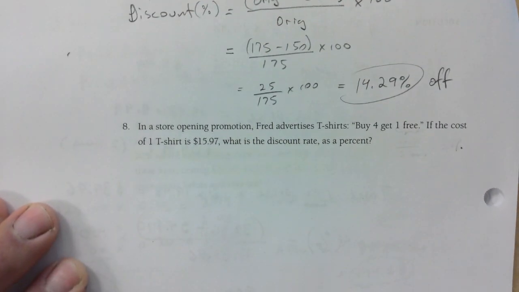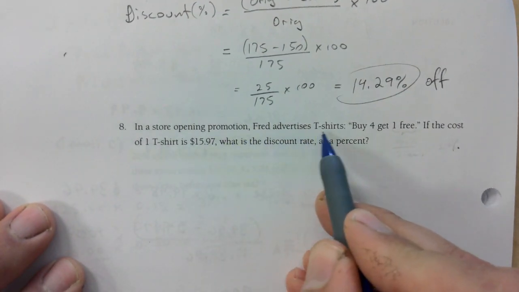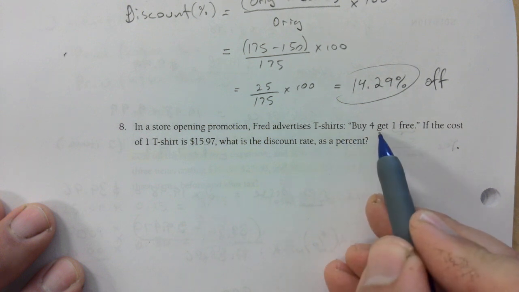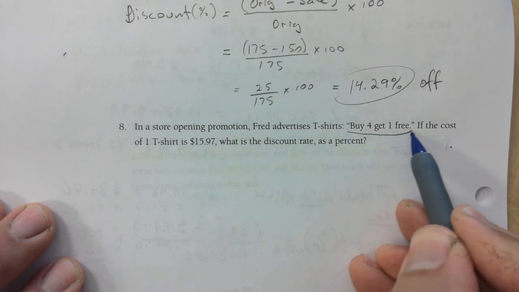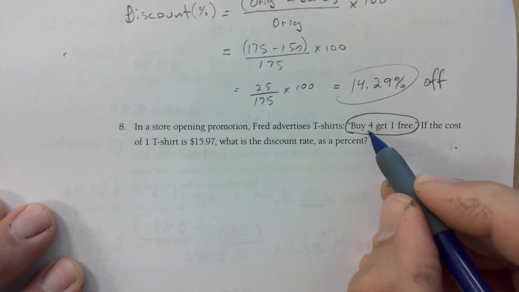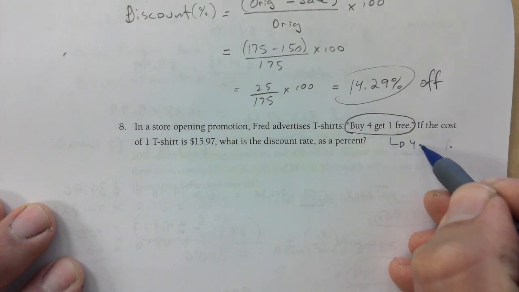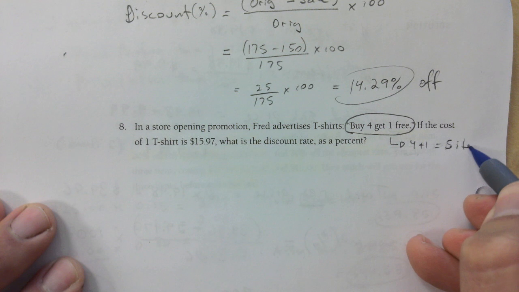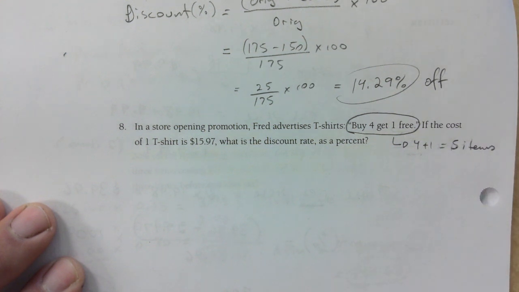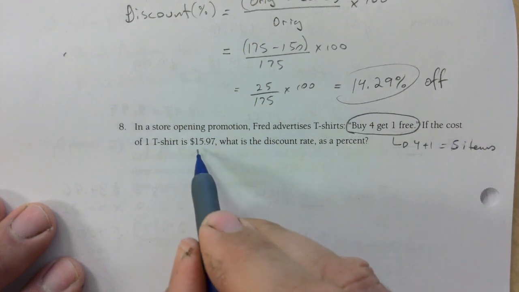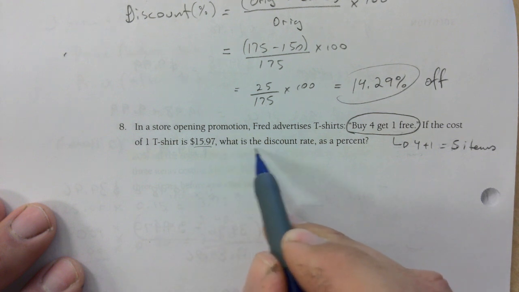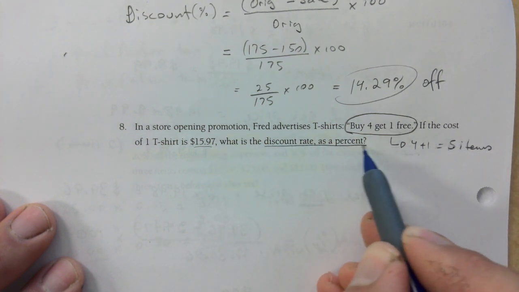Okay. Next. Store promotion. Fred advertises T-shirts: buy 4, get 1 free. That's important. If you think about it, 4 and 1, that's 5 items that you would be buying in total. Even though you get 1 free, at the end of the transaction you have 5 items in your possession. If the cost of 1 T-shirt is $15.97, what is the discount rate as a percent?